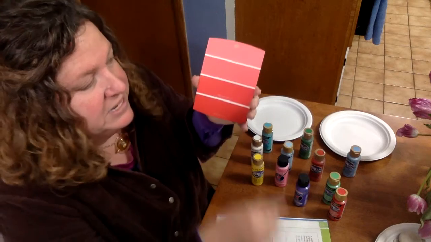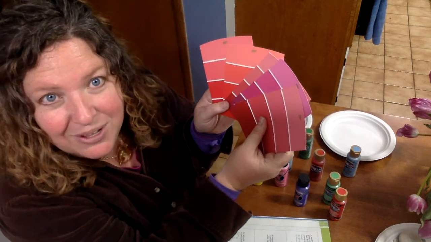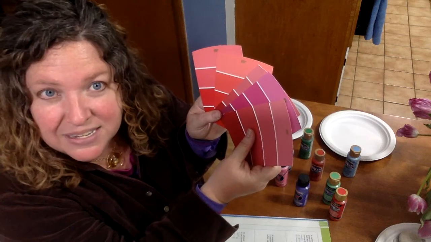Now, you can tell by all these different colors of red that they don't just squirt in one color of red paint. It's a mix.